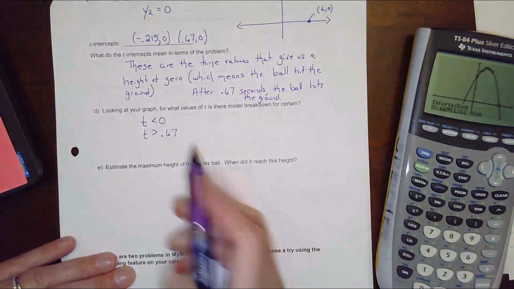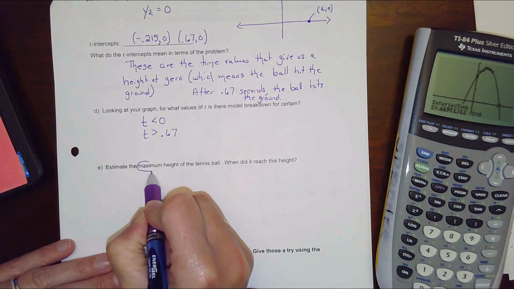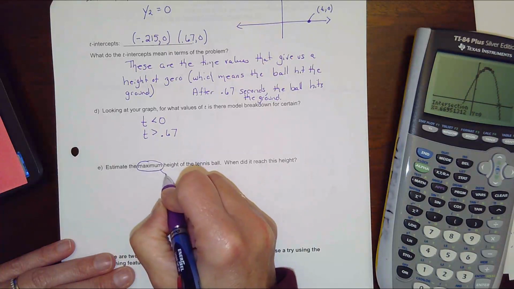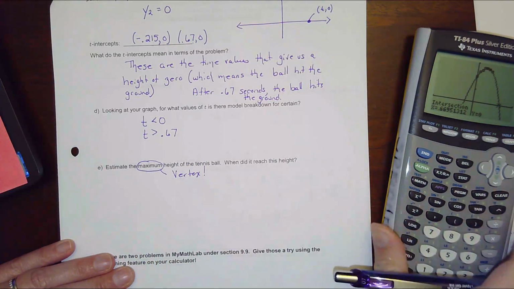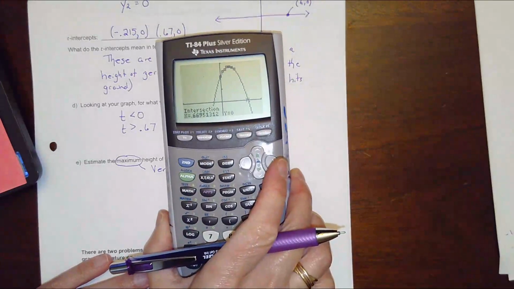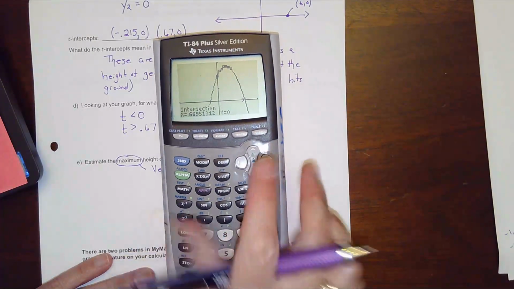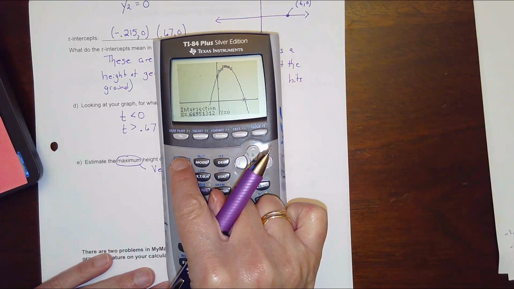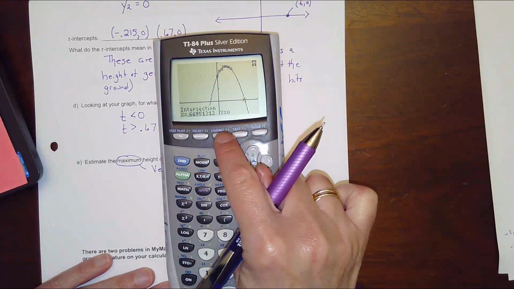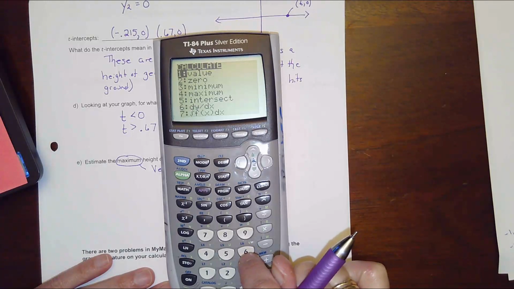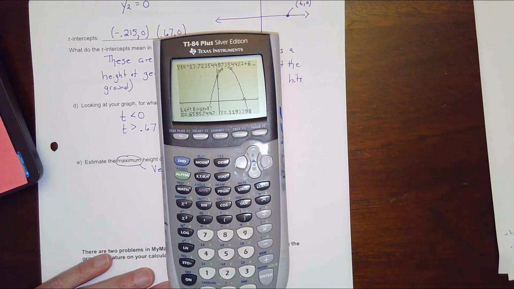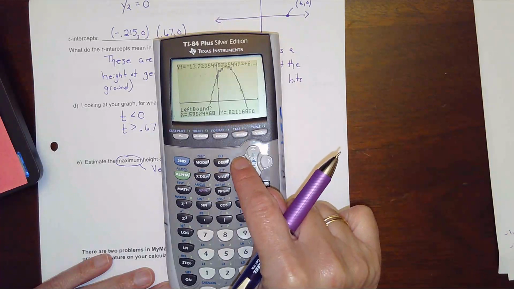Now, when they're asking about the maximum or the minimum, that's when they're looking for the vertex. Right? And the vertex you can find with your calculator. So if we go up to Calc, if in doubt, go to Calc. We're looking for option number 4, which is the max, and we just need to bound it.